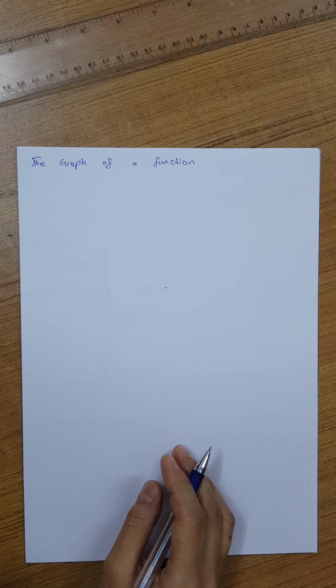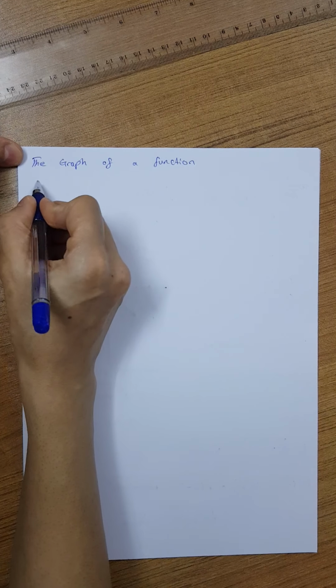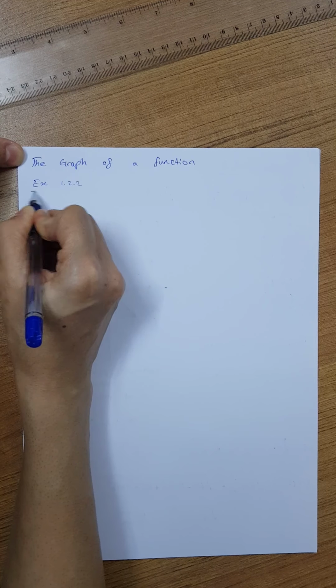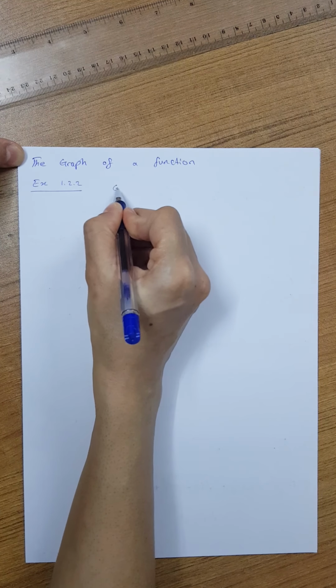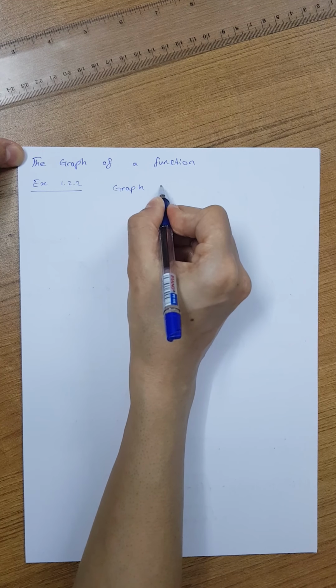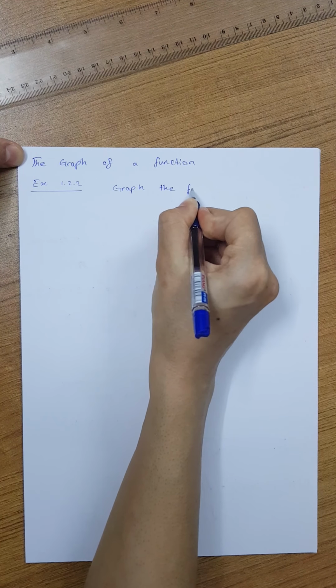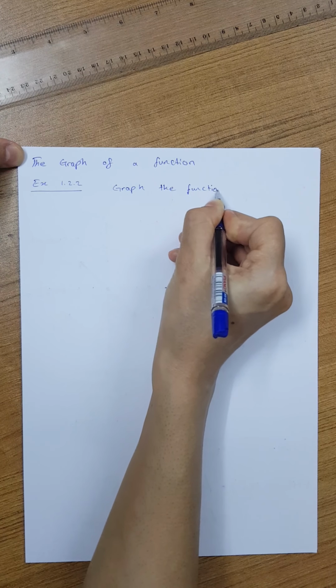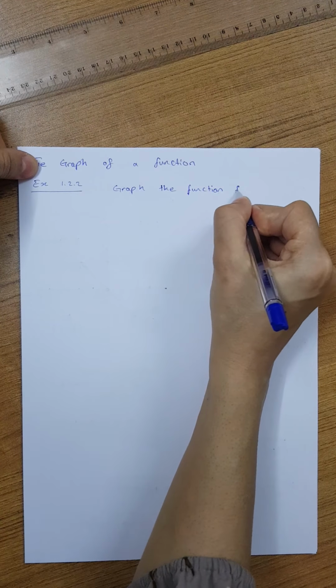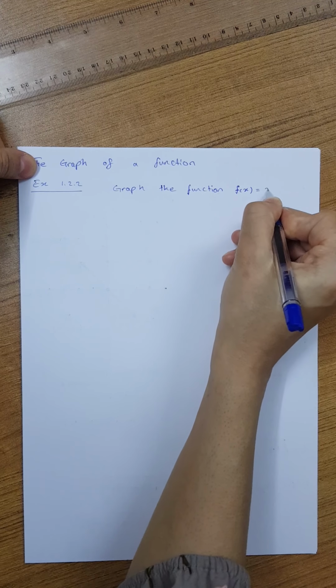I'll give you a very simple example, or already the example is given in the course material. It's example 1.2.2. Okay, it says sketch the graph of the function f of x that's equal to x squared.